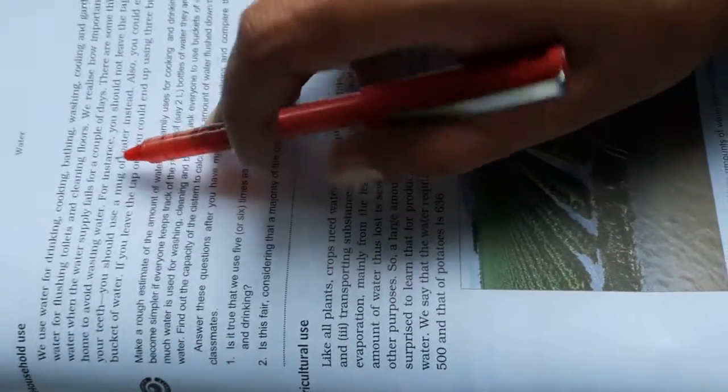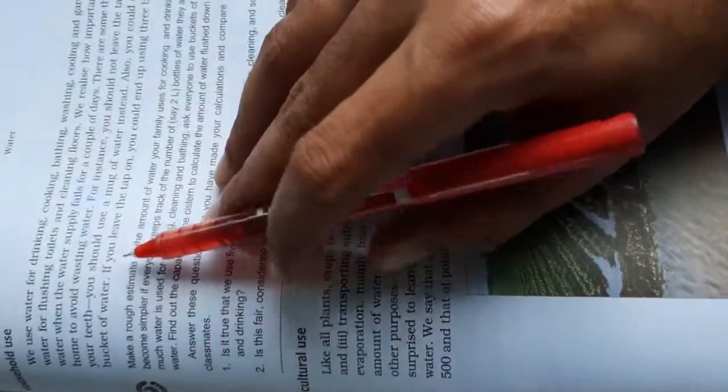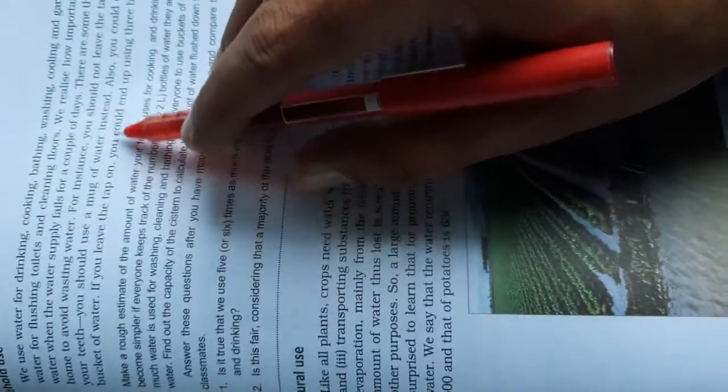There are some things you could do at home to avoid wasting water. How can we save water? What are the different ways by which we can prevent wasting water? For instance, you should not leave the tap on while brushing your teeth. We should turn it off when not in use. You should use a mug of water instead of brushing in front of a running tap.